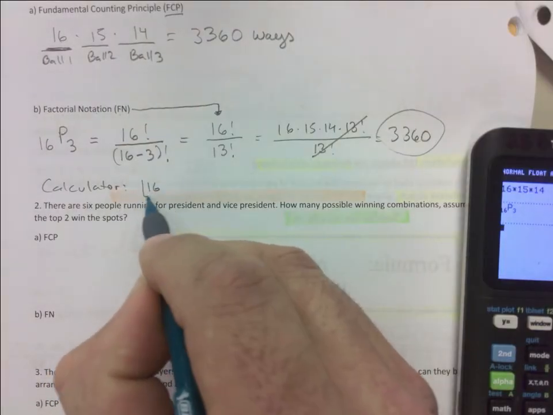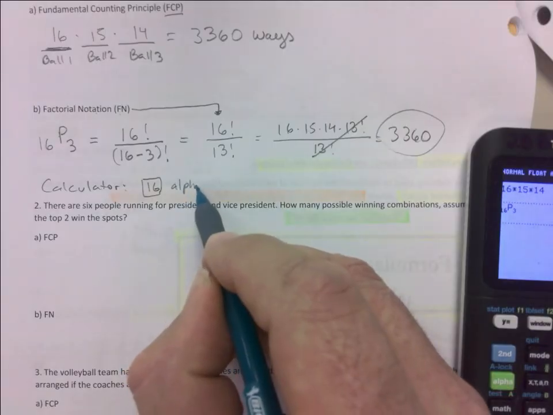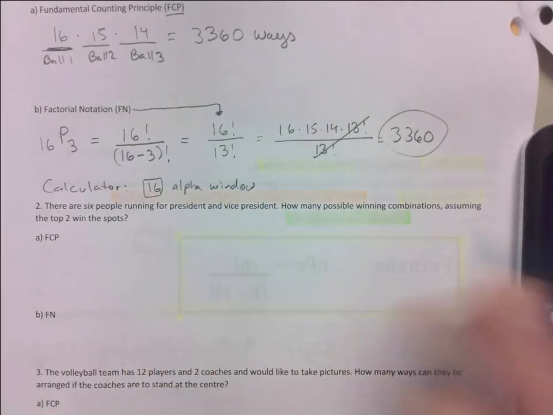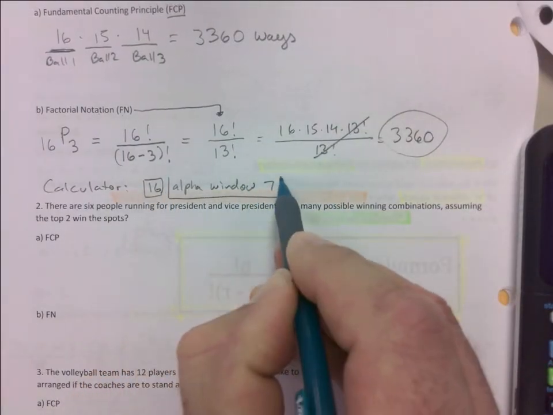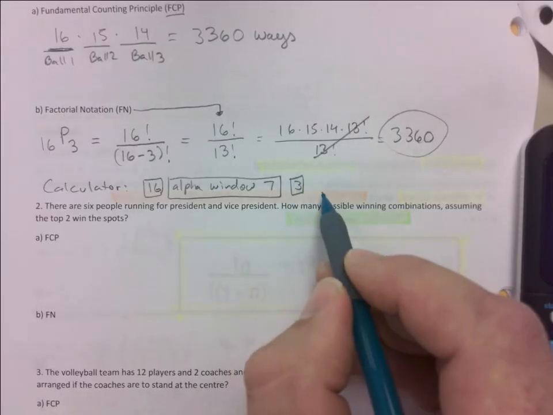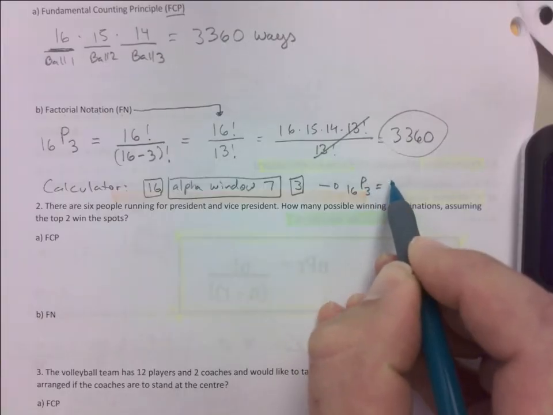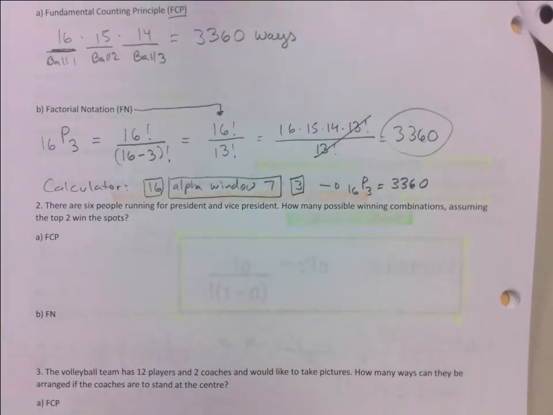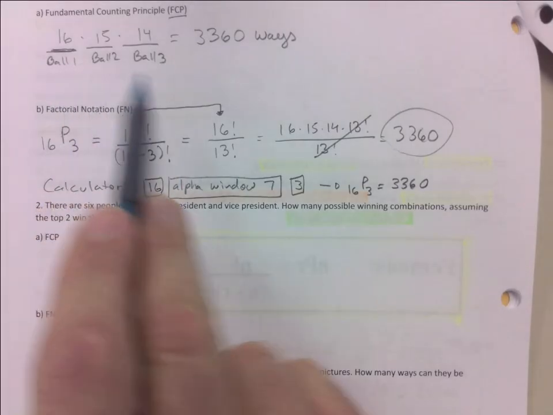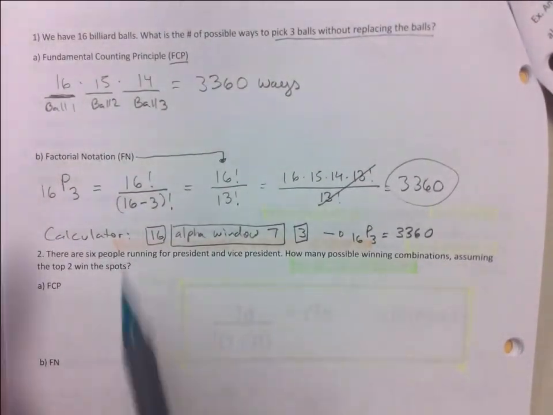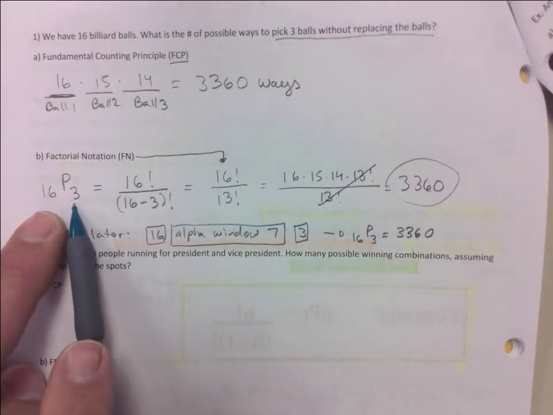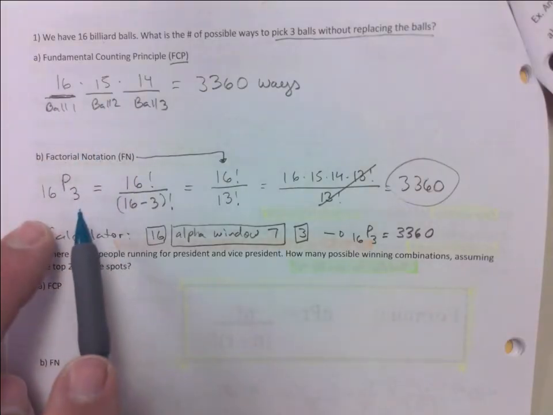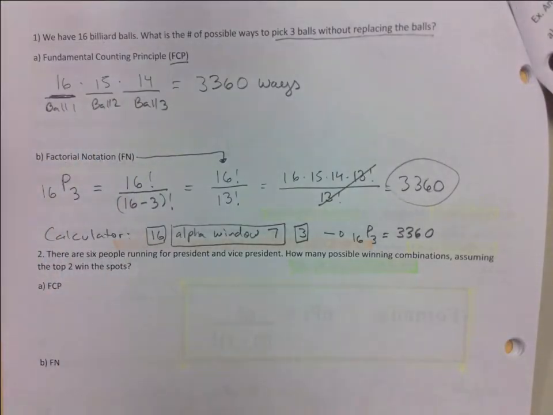So, calculator, right? You press 16, and then it's alpha, window, 7, and then you press 3, okay? Then it should say 16 pick 3, which is 3,360. So if you need to use your calculator, by all means, you do that. Guys, I'm not teaching you anything new. Maybe I'm presenting it differently, but we're still doing the same thing as before, using the fundamental counting principle. I personally will use this a lot more than this, but they are doing the exact same thing, and you must know that that is the case, okay?